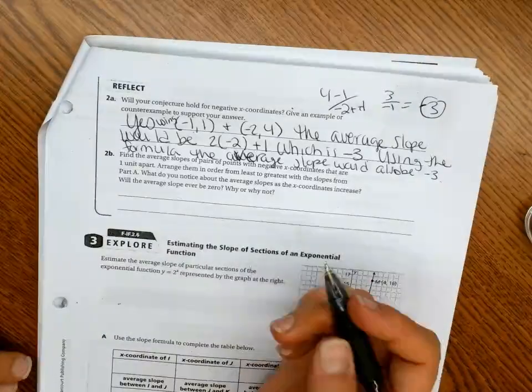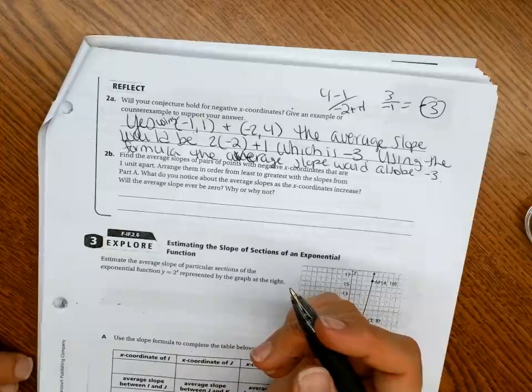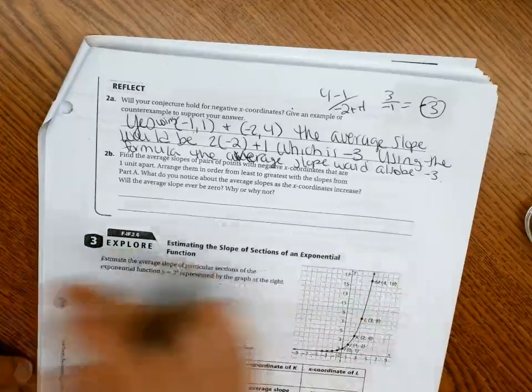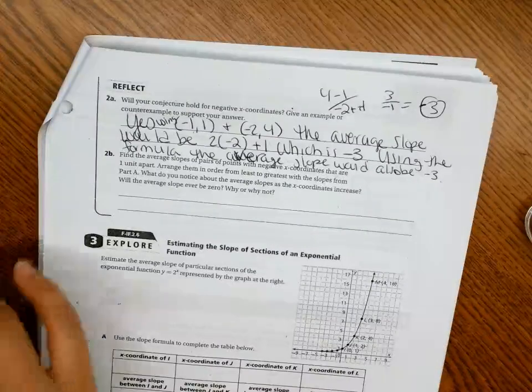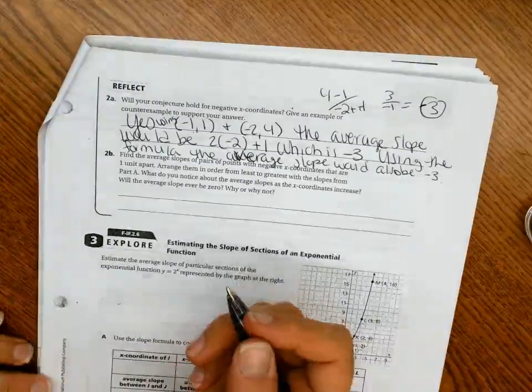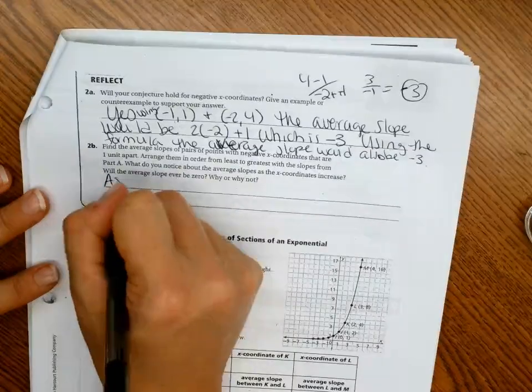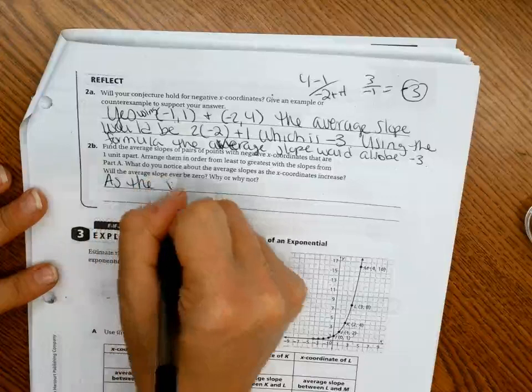Find the average slopes of pairs of points with negative x coordinates that are 1 unit apart. Arrange them in order from least to greatest with the slopes from part A. What do you notice about the average slopes as the x coordinates increase? Will the average slope ever be 0? Why or why not?